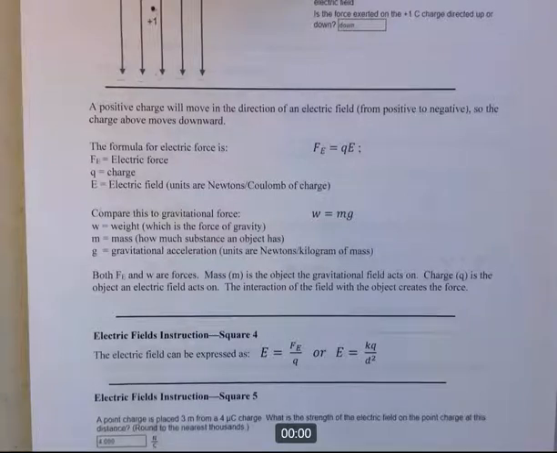An electric field works on an electric charge. A gravitational field works on an object's mass. So the more mass a person has, the more weight they will have. The stronger the gravitational field, for example, the gravitational field on Jupiter, a bigger planet than the Earth, the person would have a greater weight.